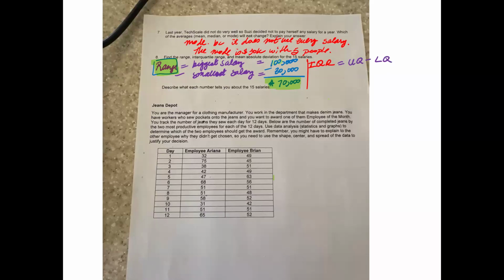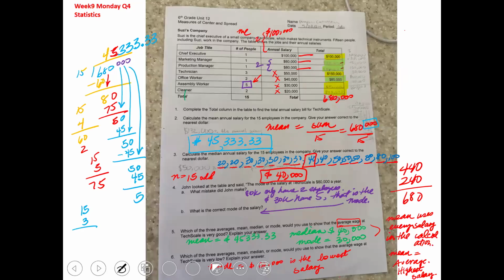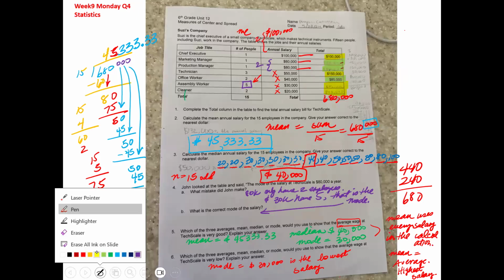The upper quartile is the median of the upper half, and the lower quartile is the median, the middle number, of the lower half. How many numbers do you have here altogether? How many people? 15, right?